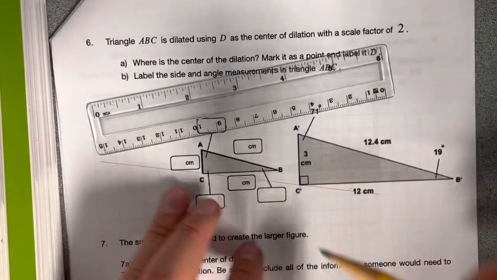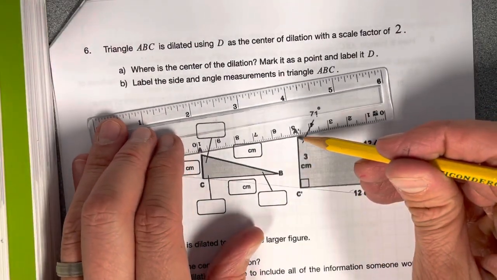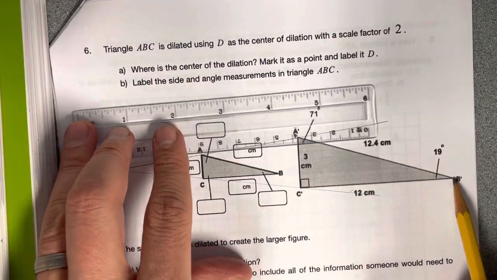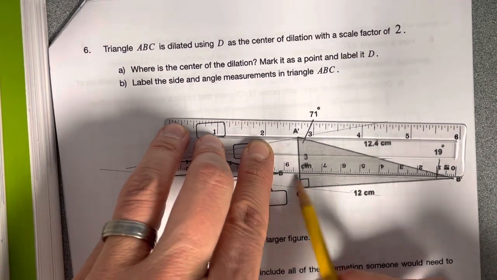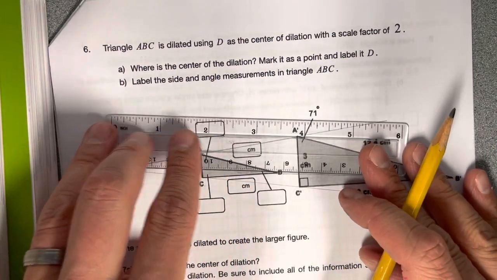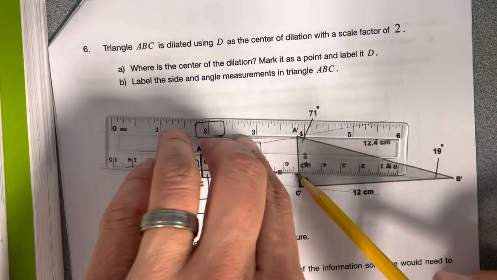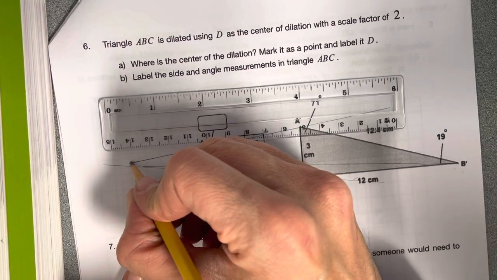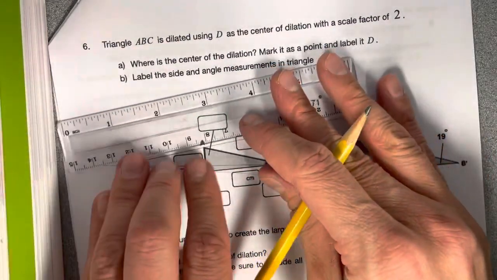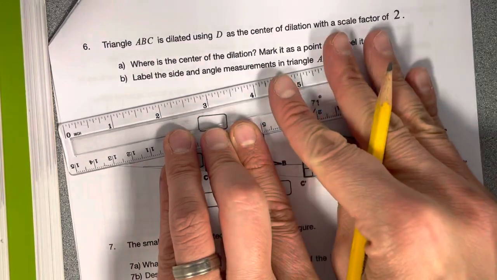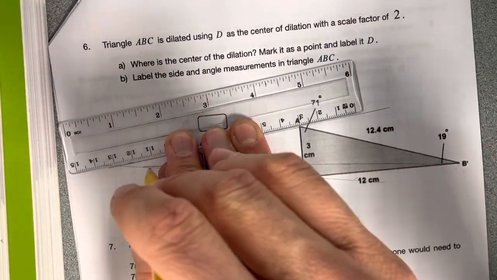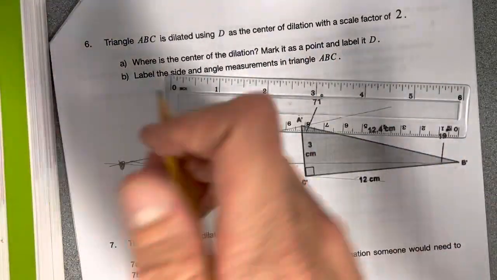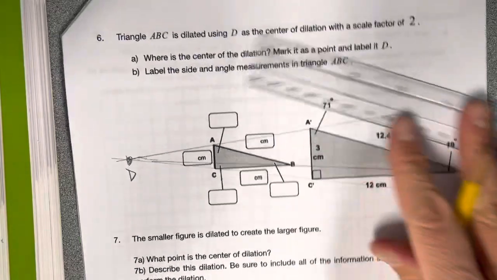I'm going to do a similar thing right here through A and A prime. I could do the same thing with B and B prime here, and make sure I lead it back. If I keep on doing this, one thing I'll notice is they should all come back, and if it's drawn correctly, and I believe it is, they all come back to this point where it crosses back here. They all sort of shoot back to here, and there's D, my center of dilation.